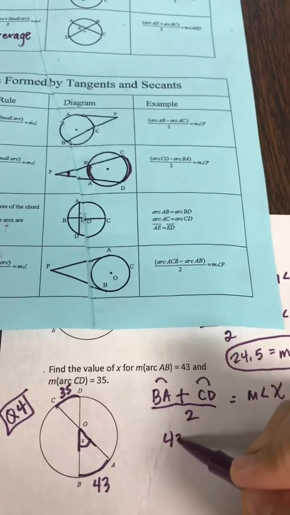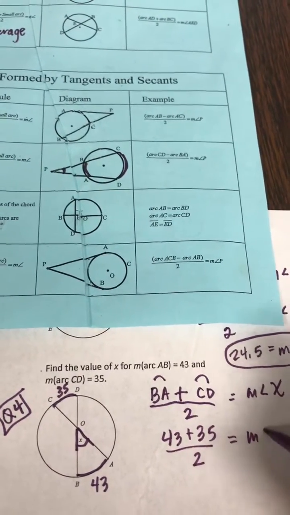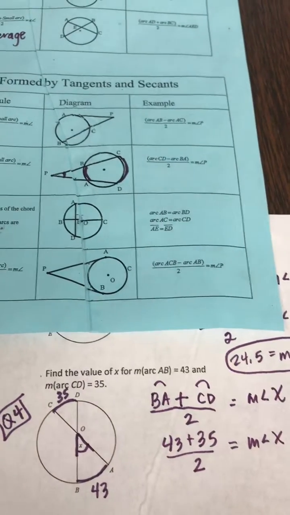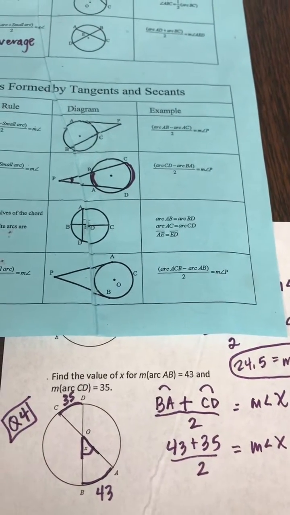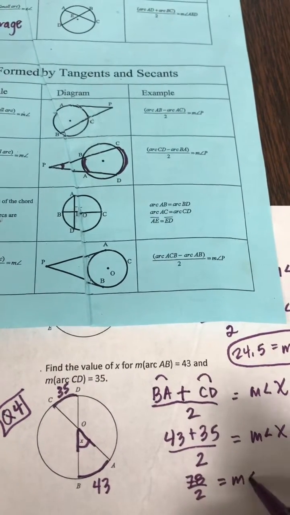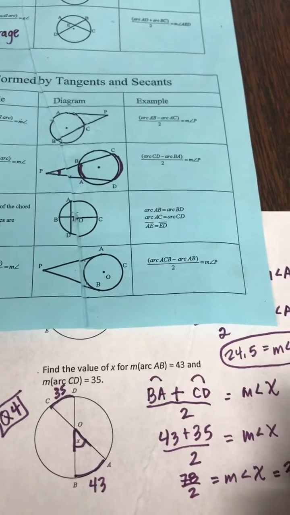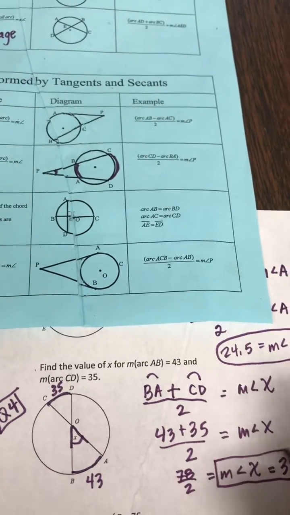So 43 and 35, if I divide that, I'll get the measure of angle X just using my formula sheet. So that's 78 divided by 2. We get 39 degrees. Cool.